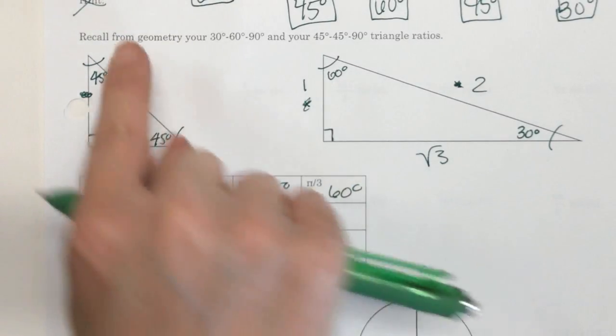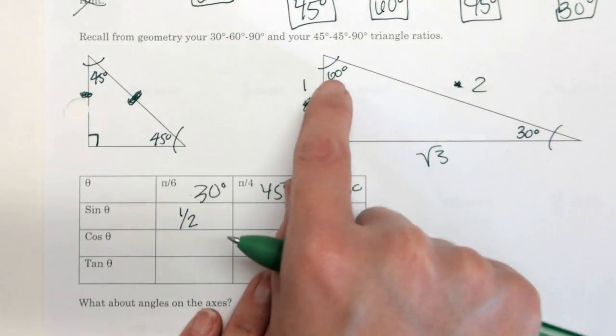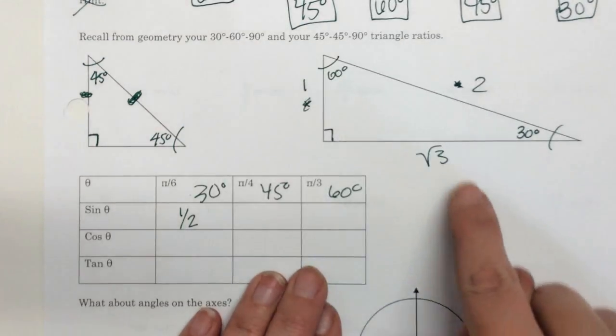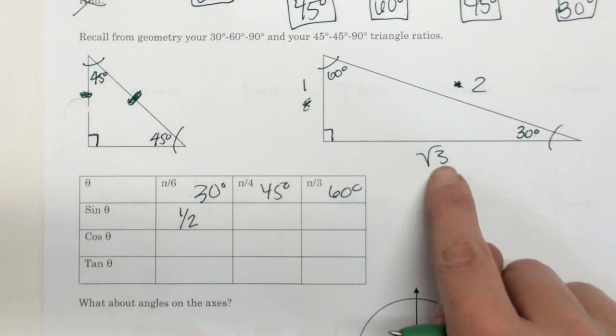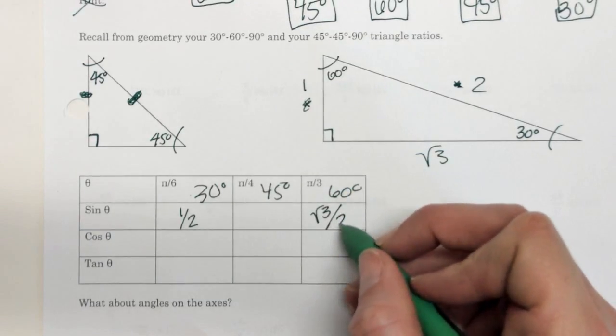We're going to skip the 45 because we're going to come back to that. Let's go ahead and do sine of 60. So here's 60. What's the opposite of 60? Over our hypotenuse. Square root of 3 over our hypotenuse, which is 2.